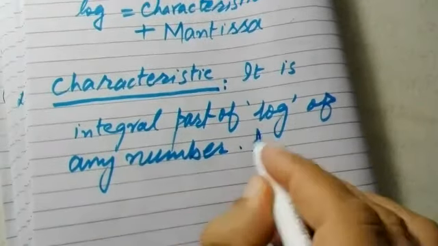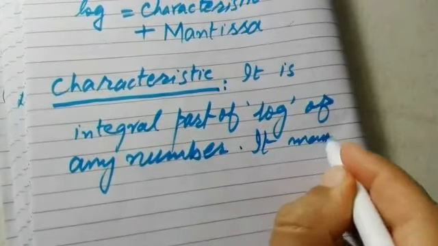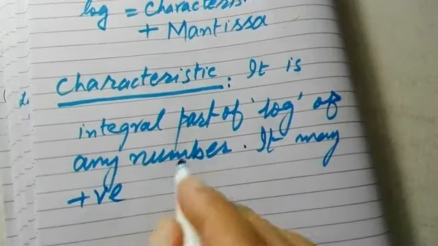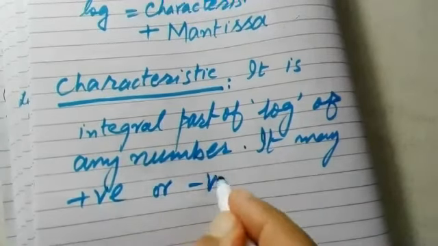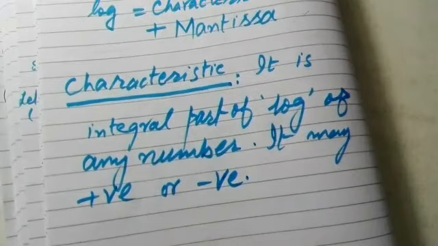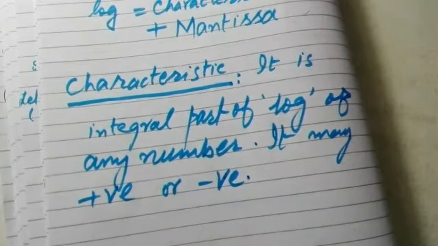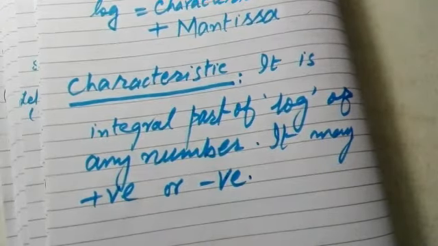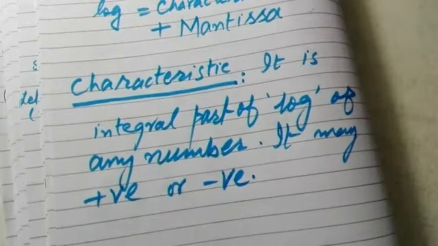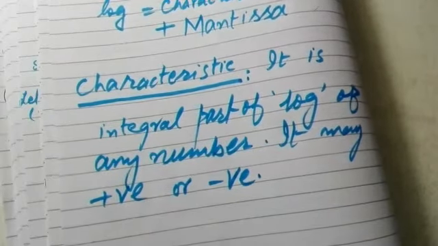It may be positive or negative. So this is a definition, but before going into the details of how we will find the logarithm, first we will learn how to find the characteristic.